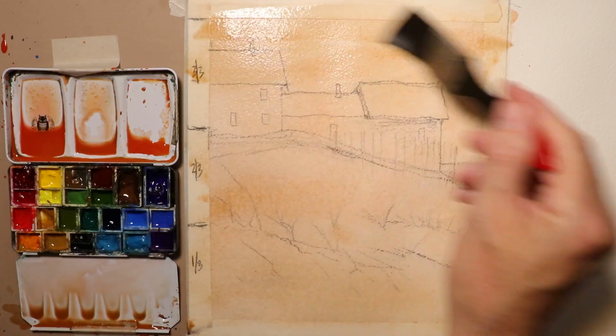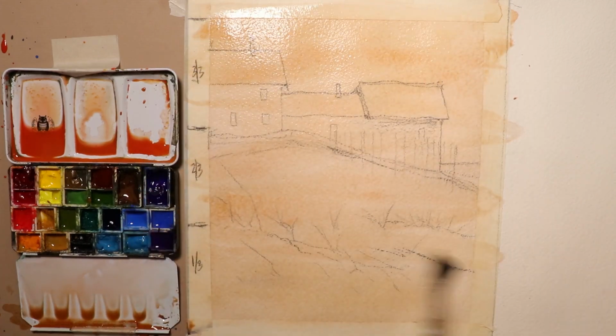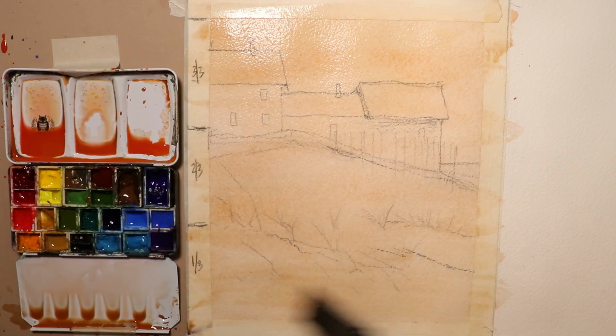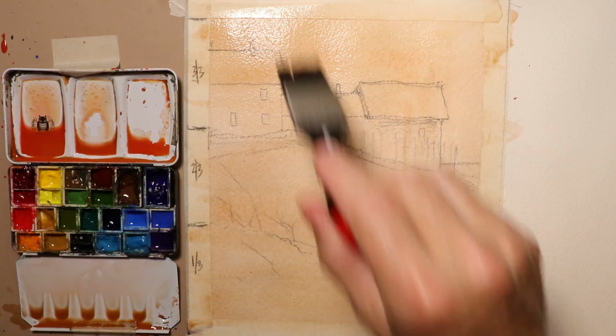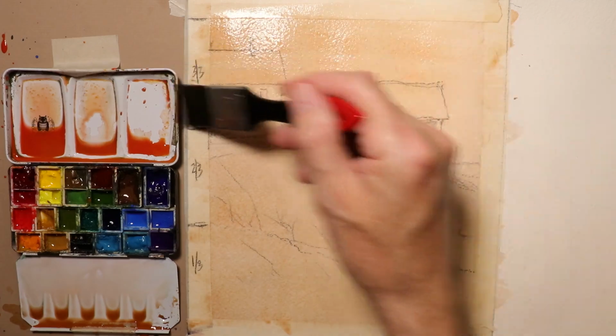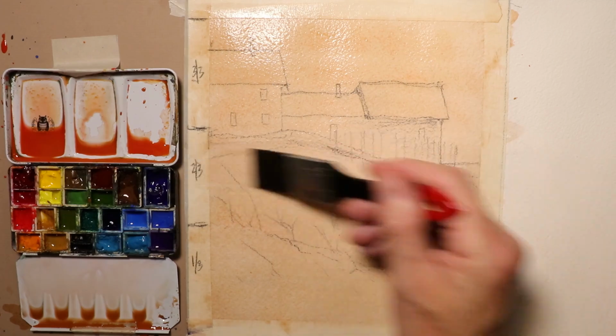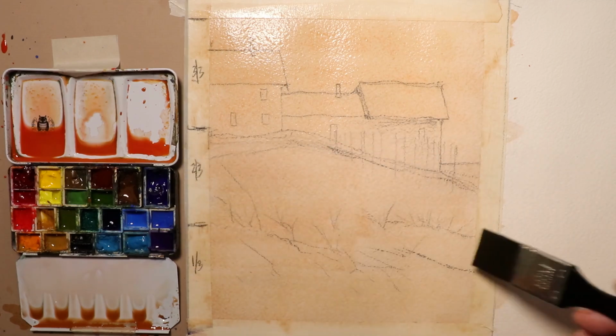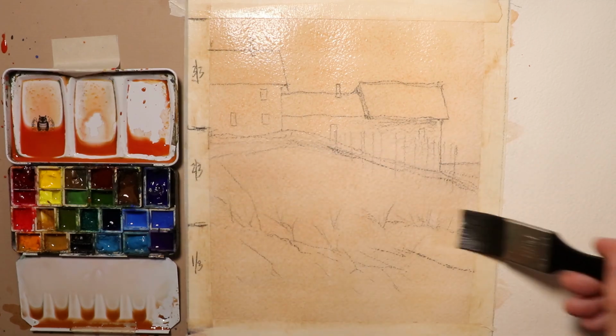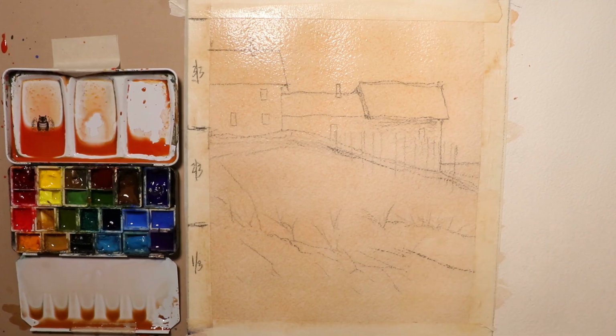Just like this. And if you cover that whole paper just like this, and the last bit of brush strokes I'm going to do are all horizontal like this, right across the whole paper. And that is it. That's all you have to do. Now at this point, the next step is just letting this dry. Watching paint dry, as they say.